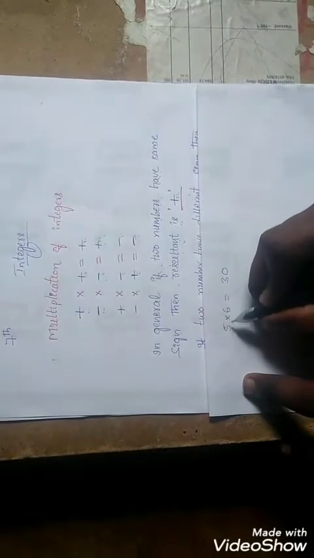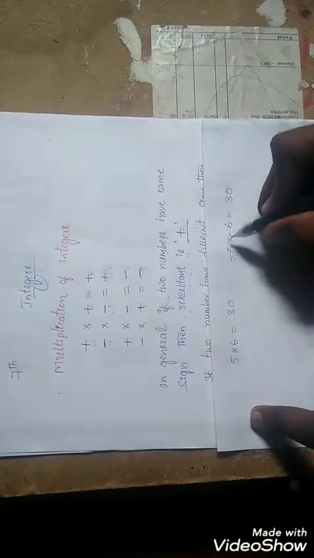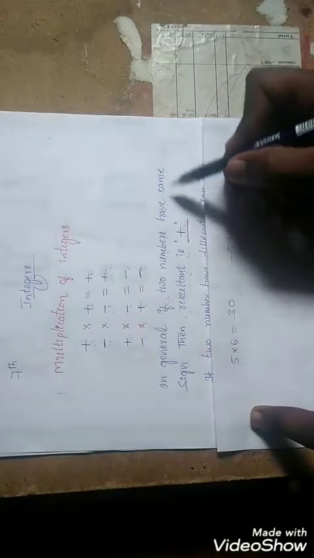5 into 6 is equal to 30. Here the two numbers are positive, therefore the result is also positive. Next, minus 5 into minus 6, the answer is plus 30, because the two numbers have the same sign, therefore the result is plus.